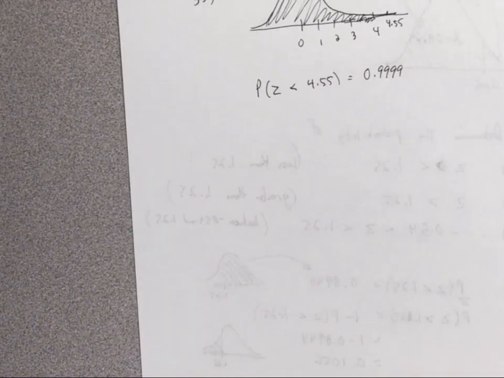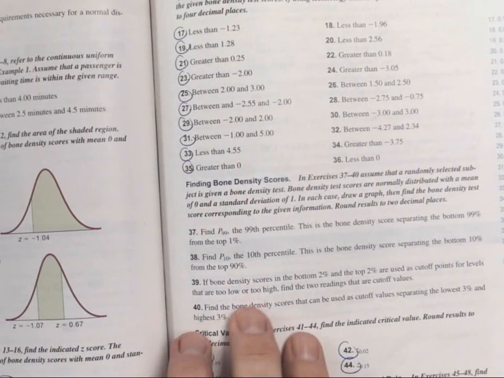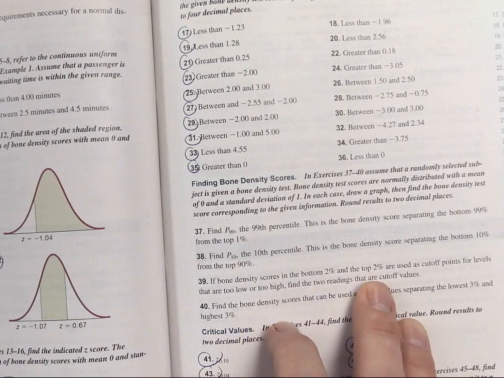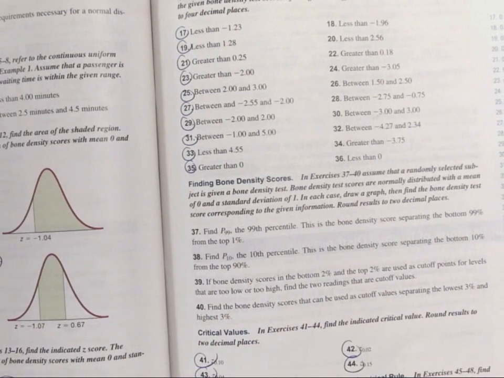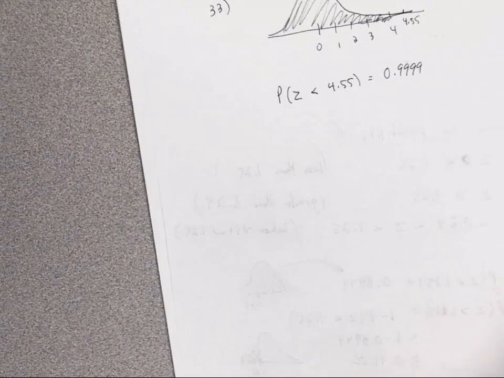39 is asking us to find... good question. It says if bone density scores in the bottom 2% and in the top 2% are used as cutoff points for levels that are too low and too high, can we find the 2 readings that are the cutoff values? Totally. Yep. We have to do them separately, though.